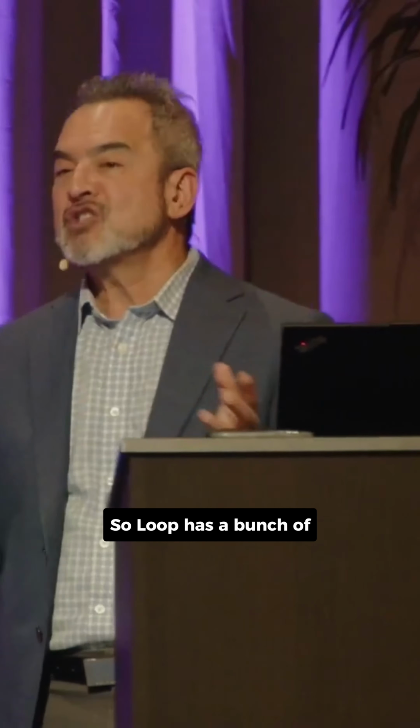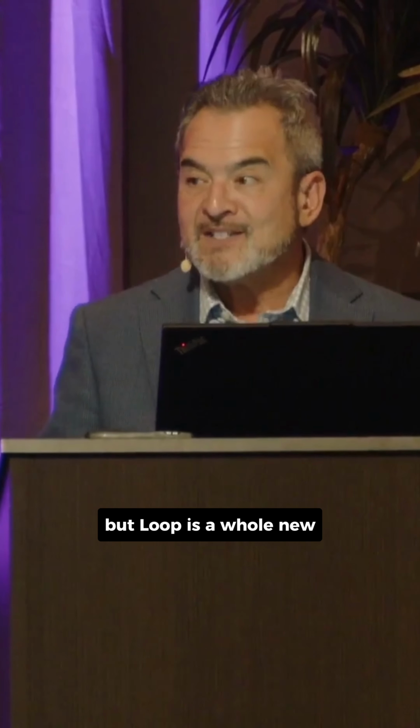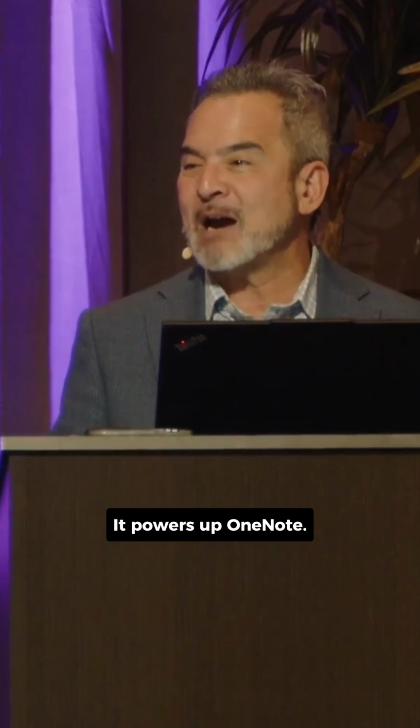So Loop has a bunch of different applications. We're working on a video for it right now, but Loop is a whole new thing inside of OneNote. It powers up OneNote.